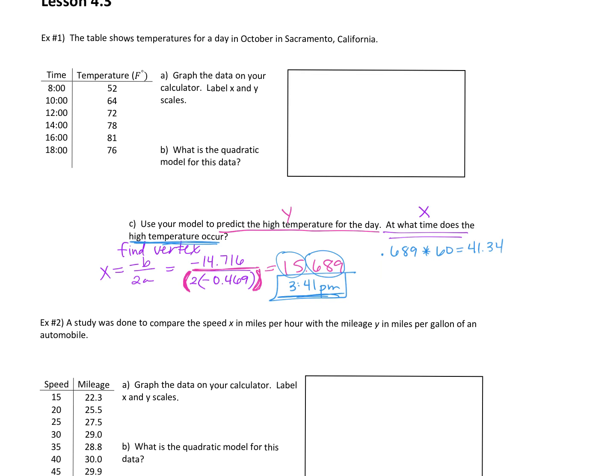How do I find the high temperature at that time? Plug in 15.689, right? Don't plug in 341 because that's not how we're using it in the problem. We're using this in the problem. So you're going to plug in the 15.689, but you're going to treat that like 3:41 p.m. Okay? So you're going to do y equals, let's see, negative 0.469 times 15.689 squared plus 14.716 times 15.689 minus 36.121. And you're literally just going to plug that into your calculator exactly how you see it.